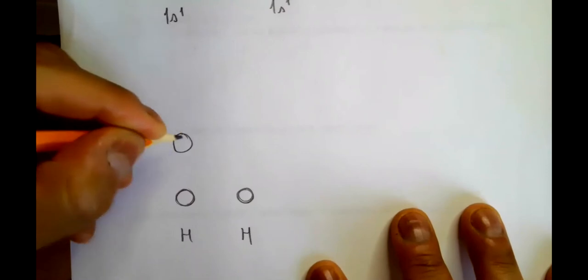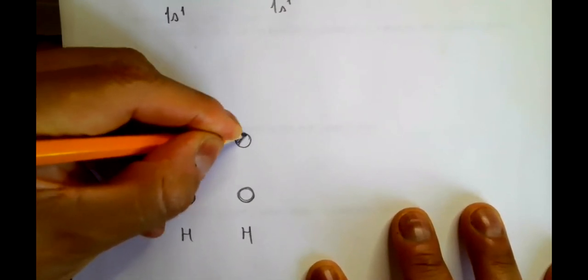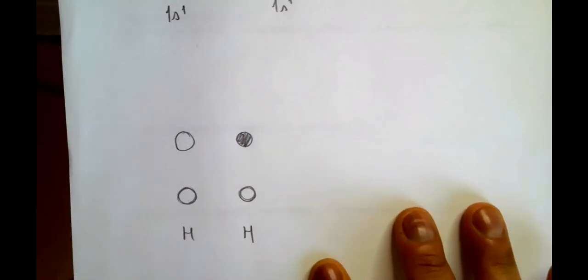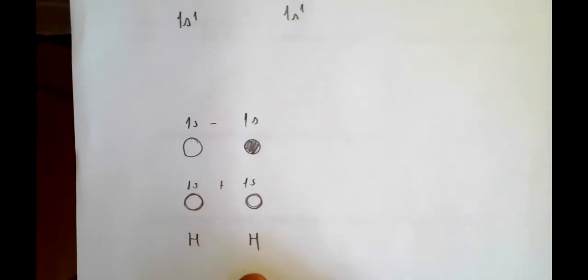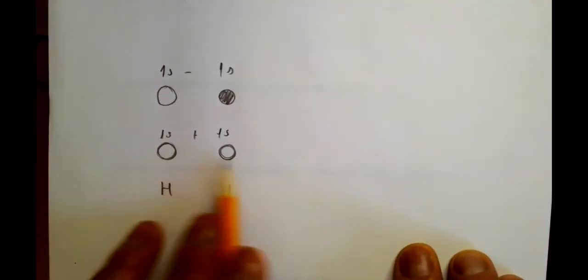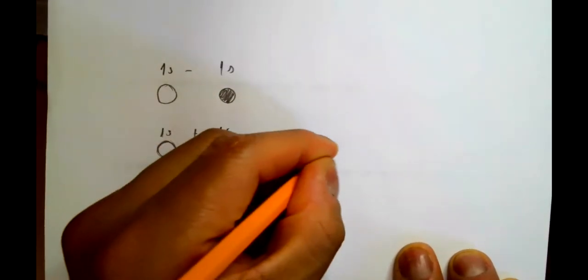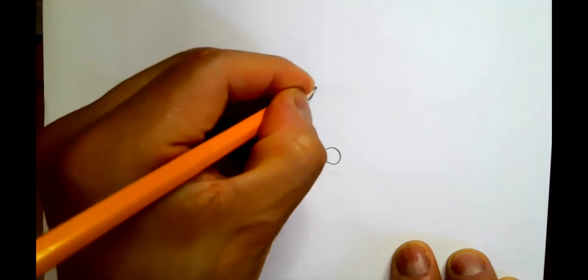And then there will be another one in which you have the shaded s orbital. They call it the 1s plus 1s, or the 1s minus 1s. So when these two combine, they form a molecular orbital like this. And when these two combine, they normally represent it like this.